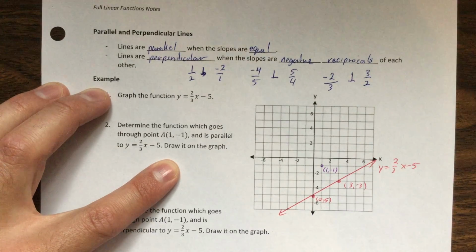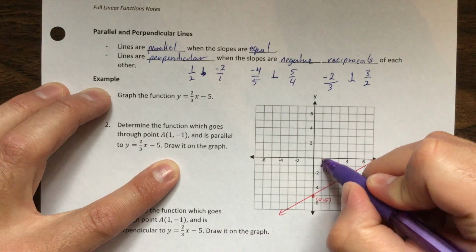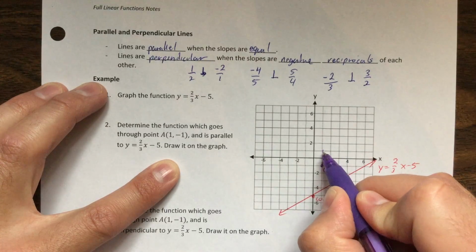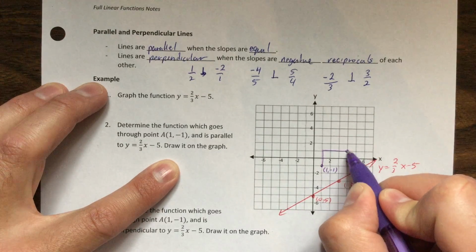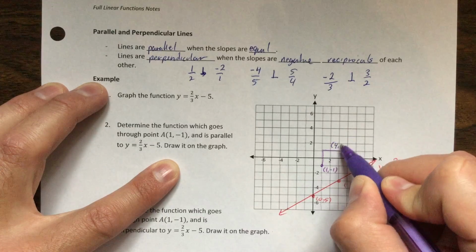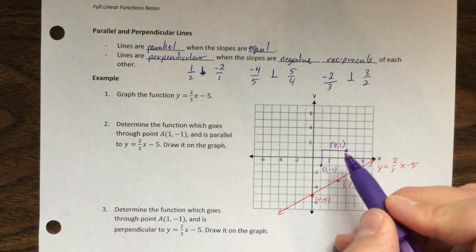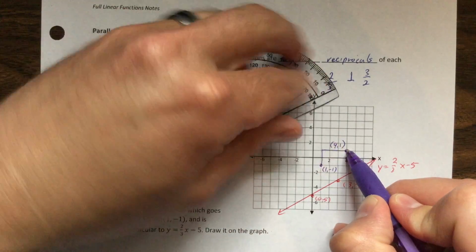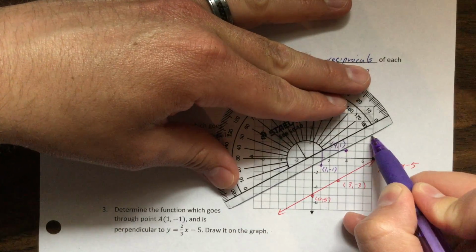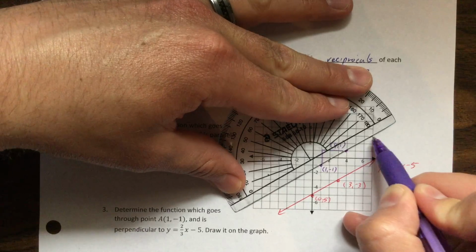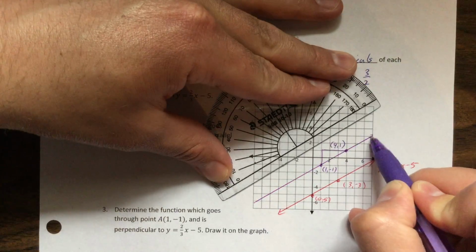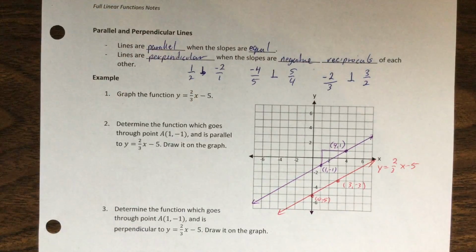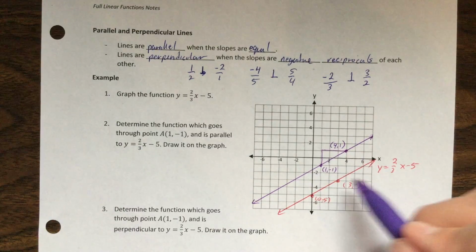If it's parallel, it means it'll have exactly the same slope. Rise of 2, run of 3, so it's going to go to that point, 4, 1. And we're going to draw a line through there, if I can get my straight edge. Right there. And so this line is, in fact, parallel to this line.